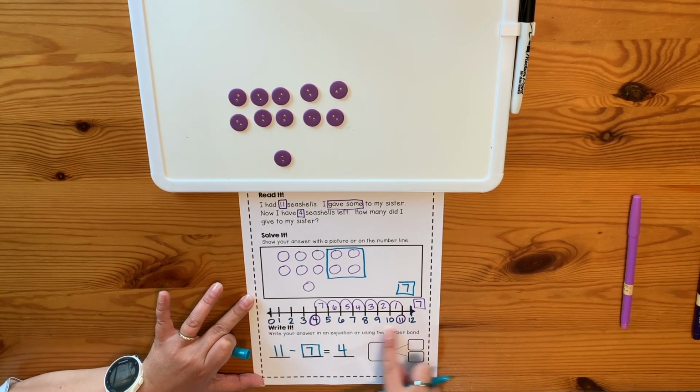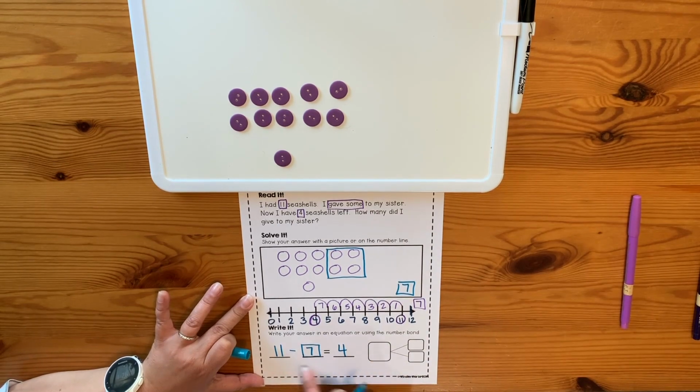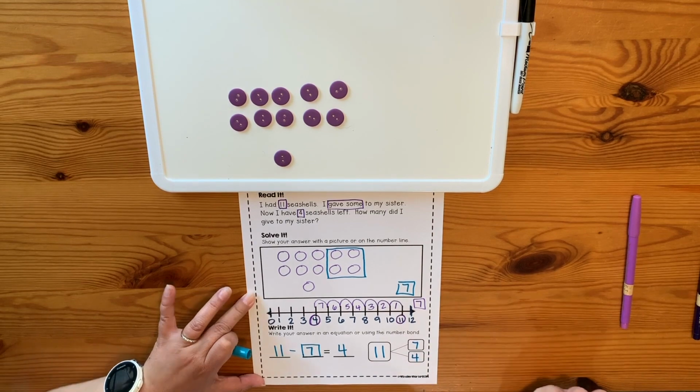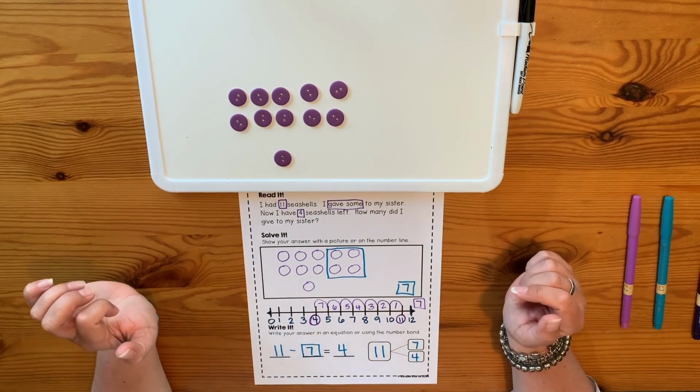All right, so now let's look at our number bond. We have 11, 7, and 4. Let's think about our parts and what the big whole is all together. Which one of these is our biggest number? 11, so that's going to go here. And then our parts are 7 and 4. Nice job. All right, so that's our seashell problem.